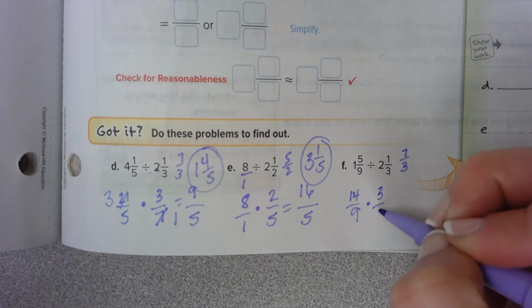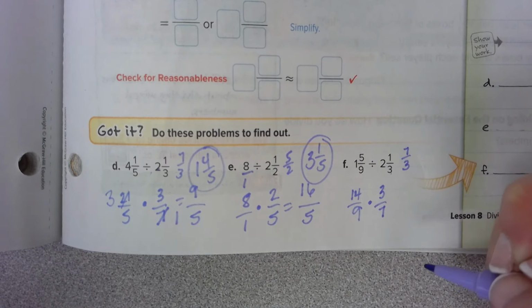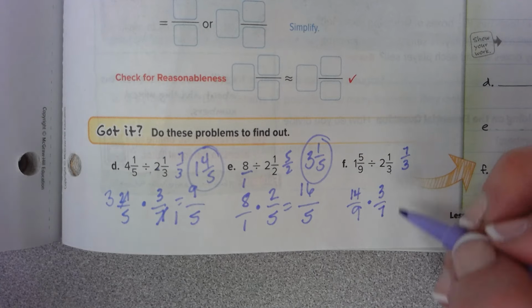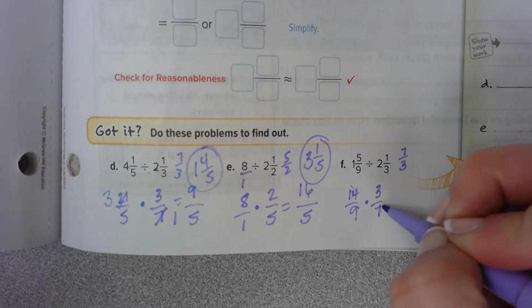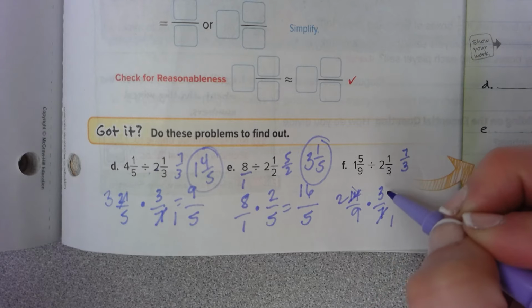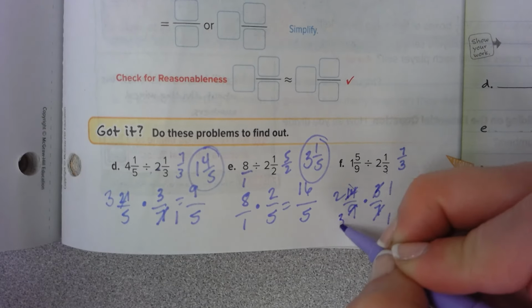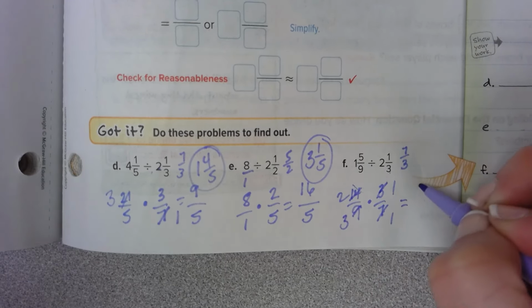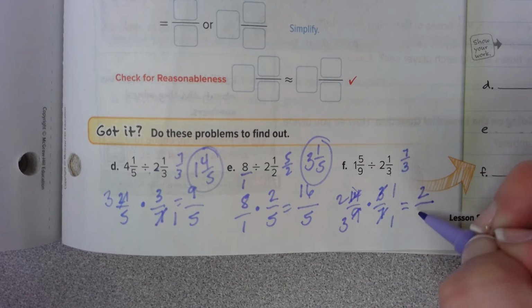We can actually simplify this ahead of time. So I'm going to divide each of these by 7. I get a 1 and a 2. Divide each of these by 3. Get a 1 and a 3. And I have 2 times 1 is 2 over 3 times 1 is 3. 2 thirds is my answer.